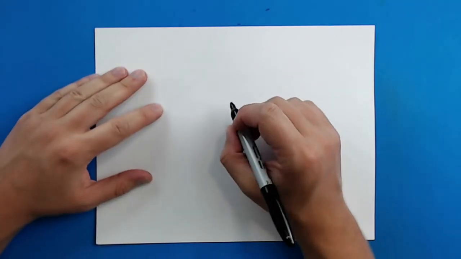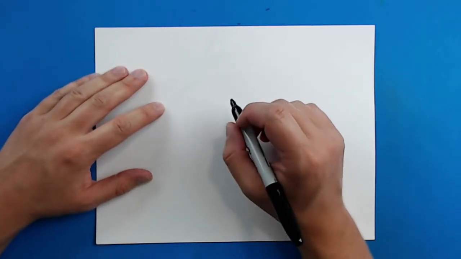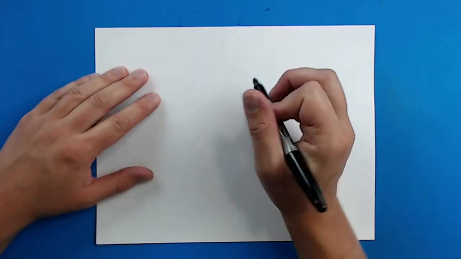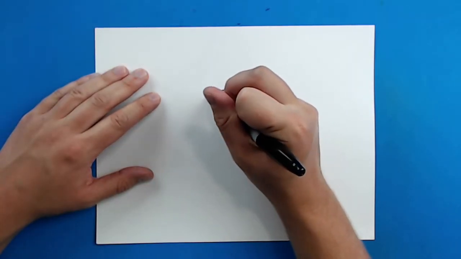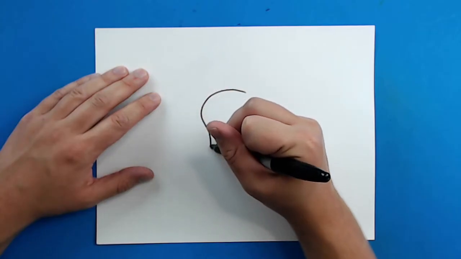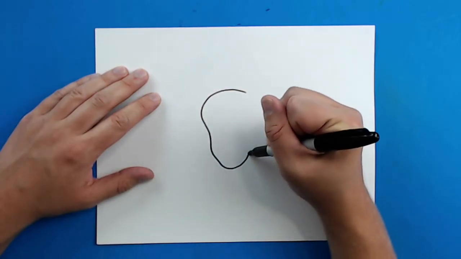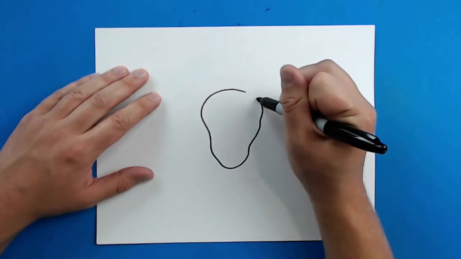Today I'm going to show you how to draw a cartoon germ. To start off with our germ, we are going to begin with the inside. So, starting right here on my paper, I'm just going to draw a line that has a little bit of a wavy shape like this.